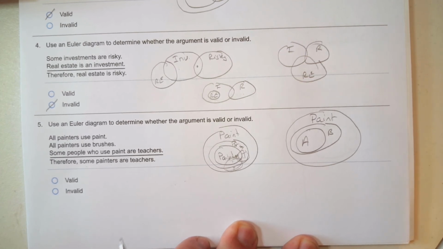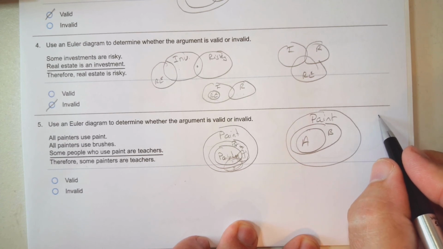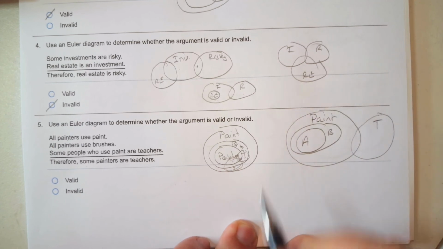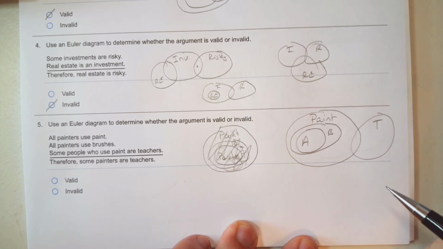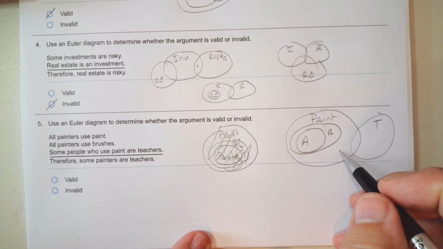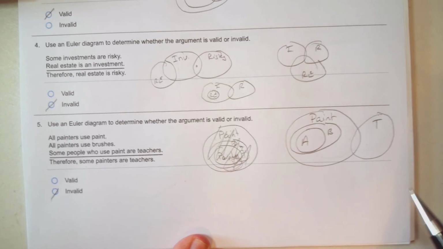Some people who use paint are teachers. Therefore, some painters are teachers. Are teachers painters? Invalid. Because I just drew an example there.